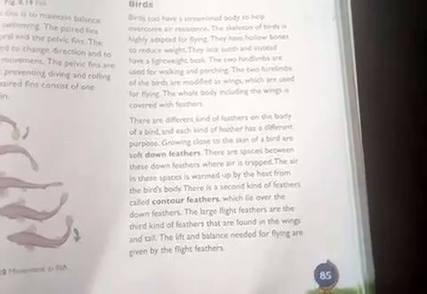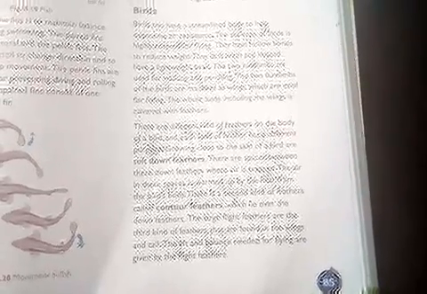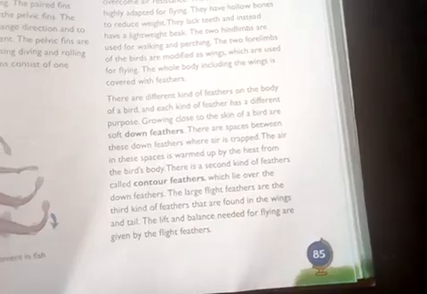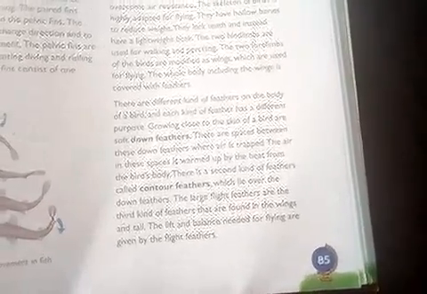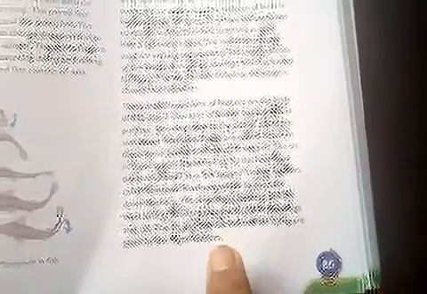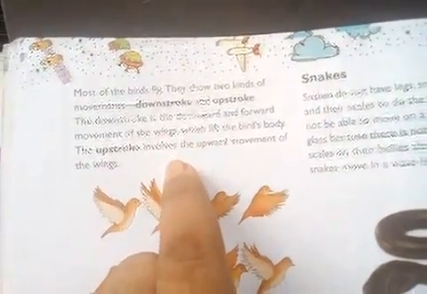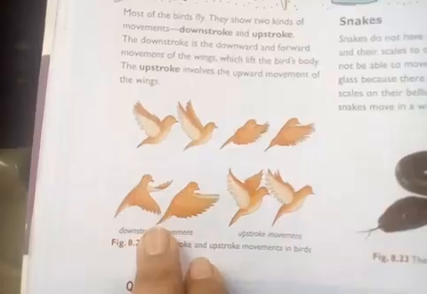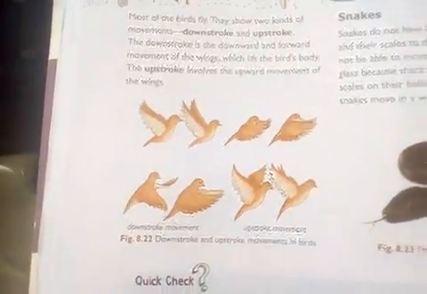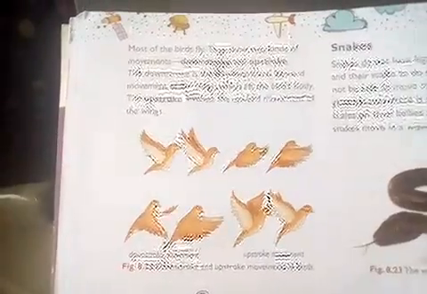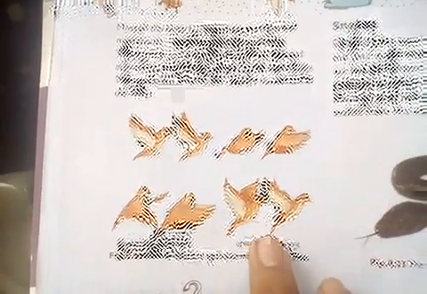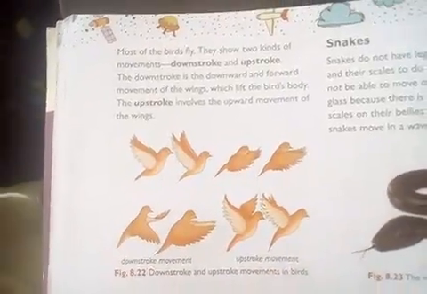Now the second kind of feather is the contour feather, which lies over the down feather. The third one is the flight feather, which is usually present in their wings and tails. With the help of flight feathers, they are able to fly. Then for the movement of birds, the simple technique they use is downstroke and upstroke. As you can see here, first they do downstroke and upstroke, and with the help of this movement they are able to fly.